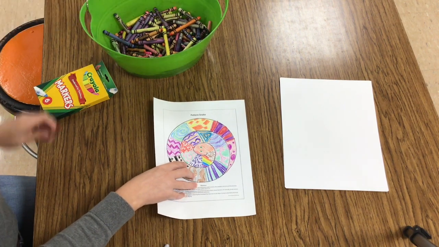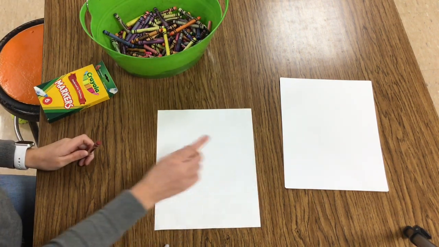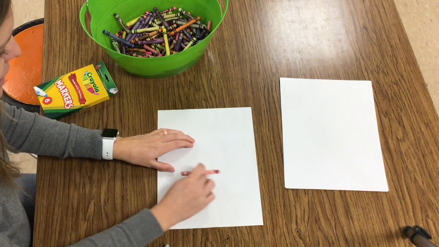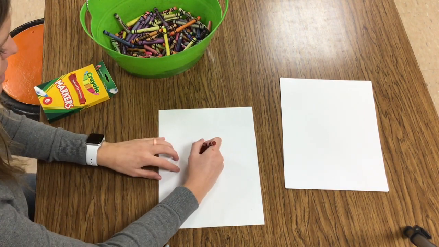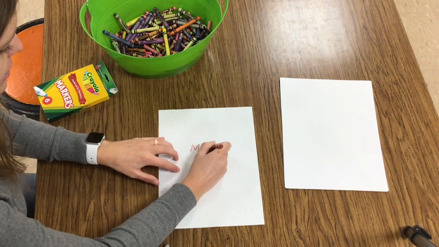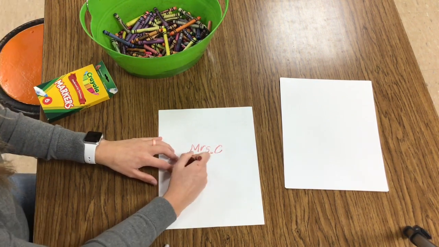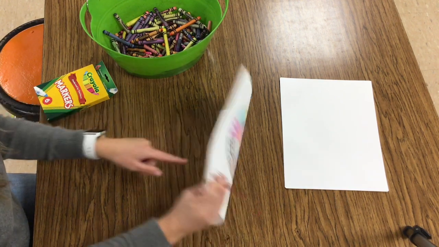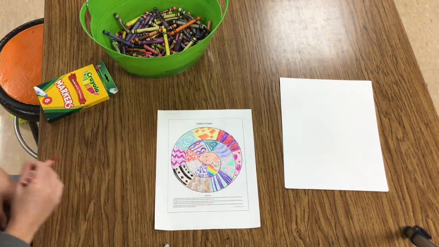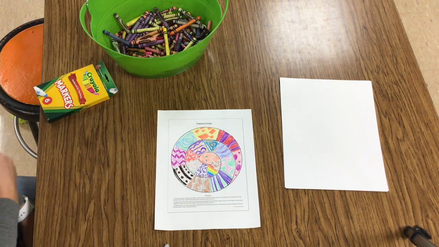One thing you're going to want to do though before you start cutting is write your name. Now only write your name with a piece of a pencil or a crayon, and you want to kind of get it in the middle so that when you cut your snake out, you know where your name is. So Mrs. C, and my class code is going to go on the back towards the middle of my paper so that when I cut out my snake, I can see my name and the patterns.